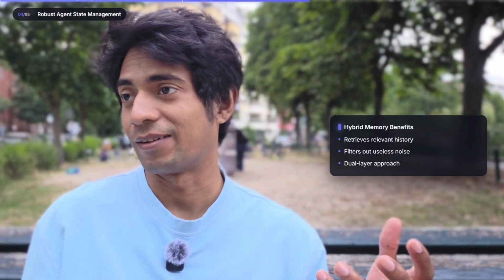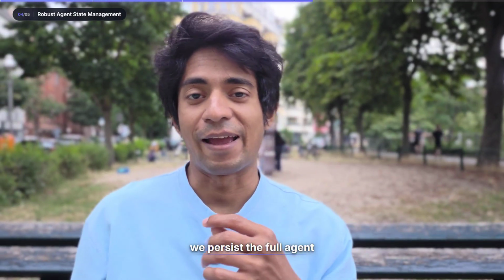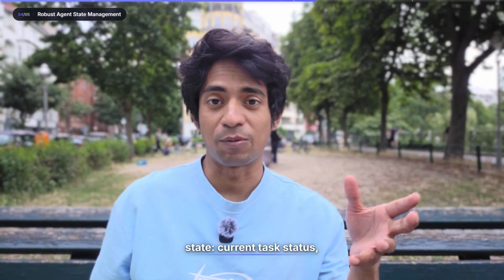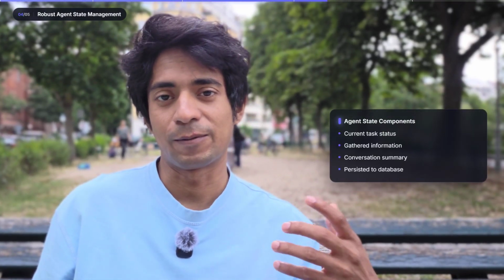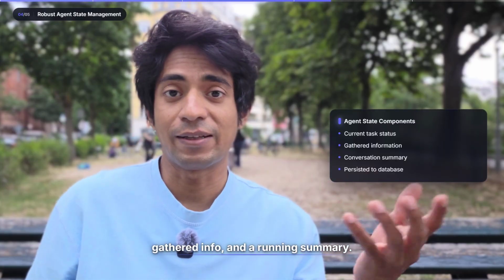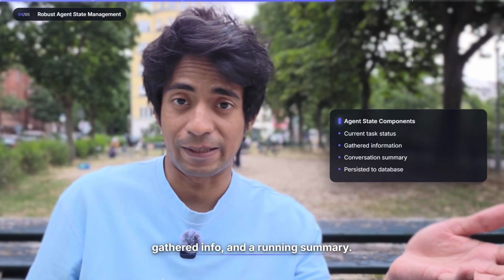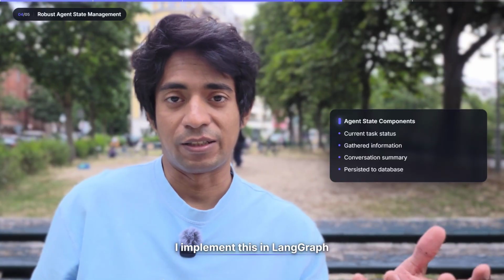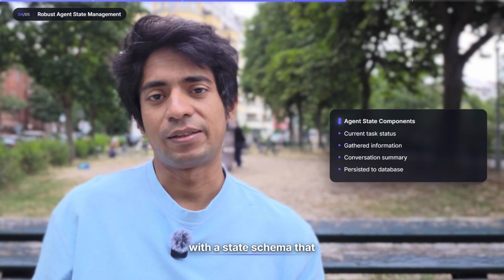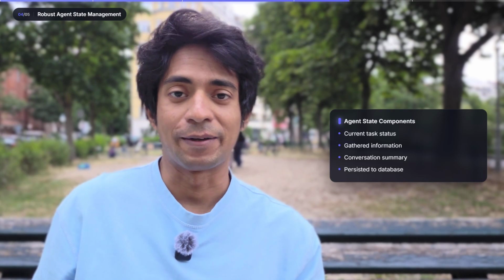And state management is the secret sauce here. We are not just saving messages, but we are actually saving the agent state. This includes, for example, the agent's current task status, the gathered info, or even the summary of the interaction so far.